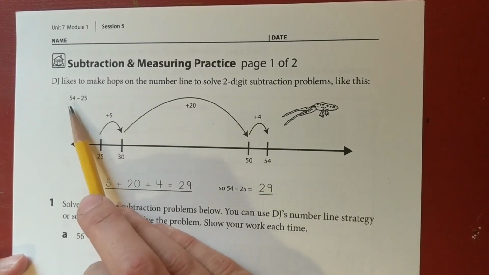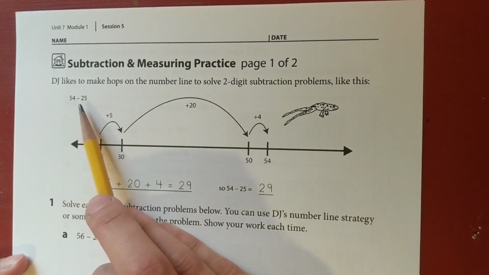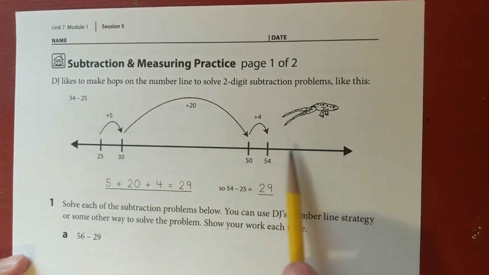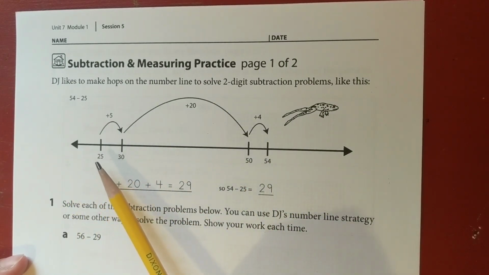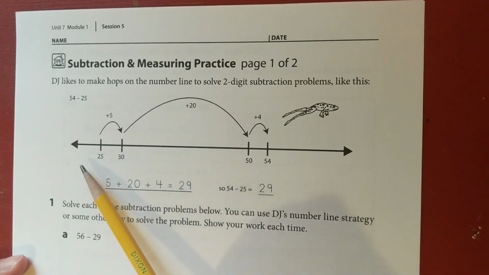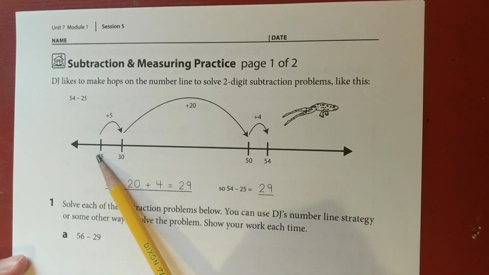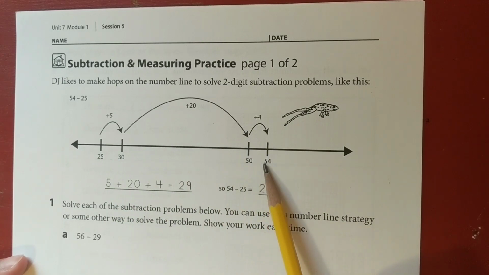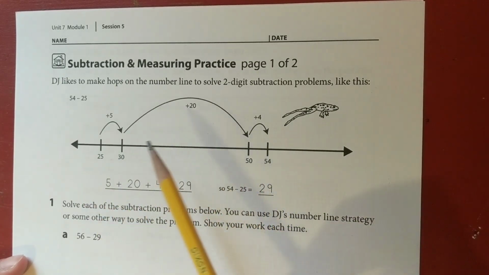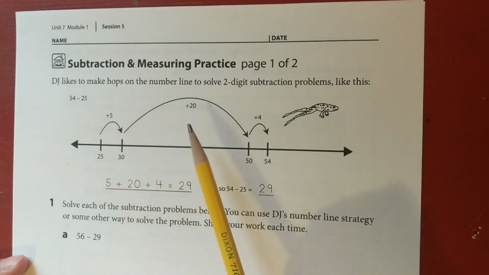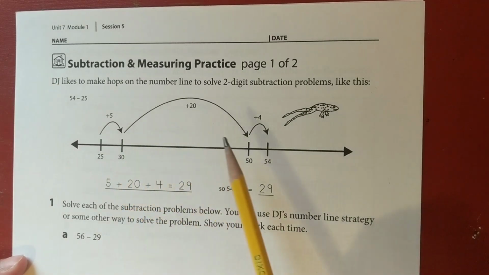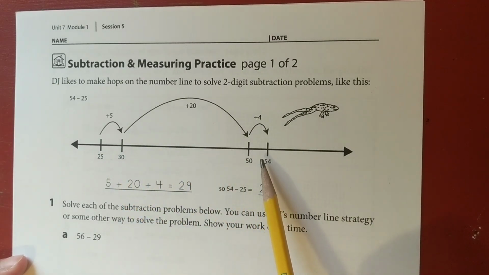So the problem that he's trying to solve is 54 minus 25. So he has his number line here. And we know when we're using the number line, it's just like the number line when we count up in class. The smaller number goes on the left-hand side and the larger number goes on the right-hand side. So that's all set up the same, but I'm noticing up here that DJ is actually adding. He's going from 25 to get to 54.